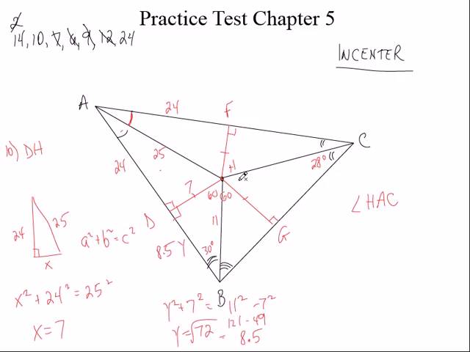Actually, let's do it this way. This is not 60. What do we got? 90 minus 28. What's 90 minus 28? 62, right? That's 62. What's this one going to be? That's going to be 62 right there. So what are we trying to find? Let's find that whole big angle right there. 60 plus 60, that's 120. And then plus 62, plus 62. What do you got? 244. Okay.